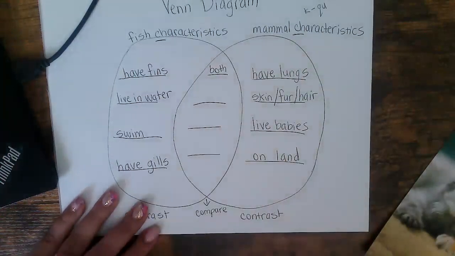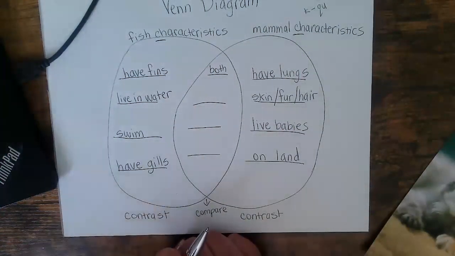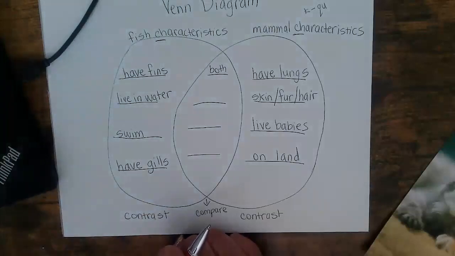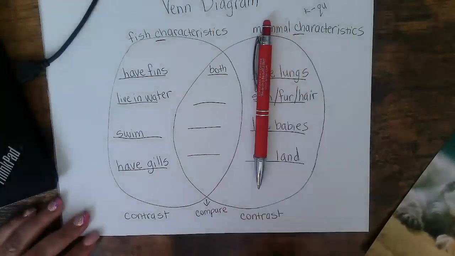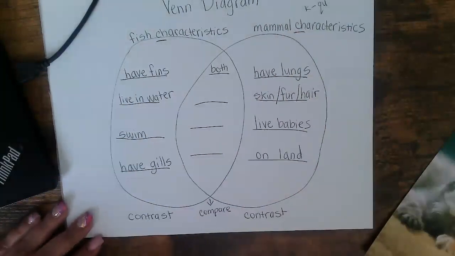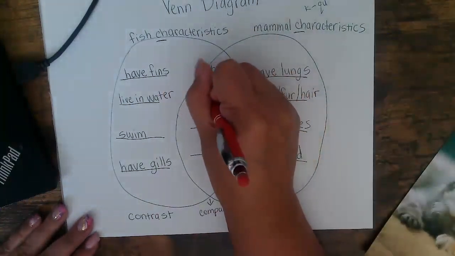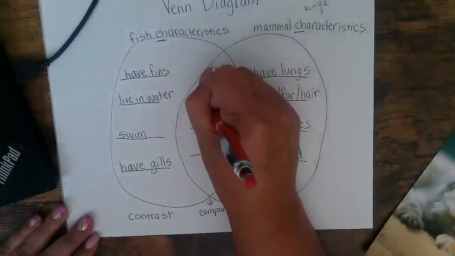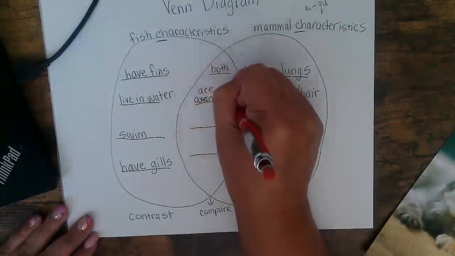What are some things that they both do or both have? Well, talk about it with somebody. Okay. Well, let's see. They both are animals. Both are animals. Oops, I messed up. That's okay. They both are animals.